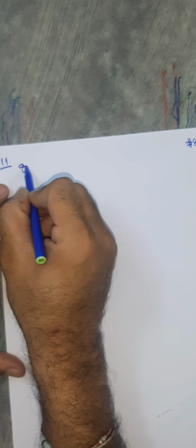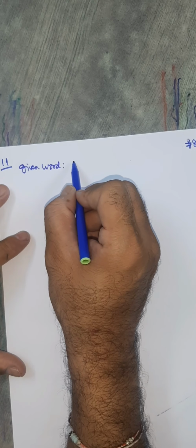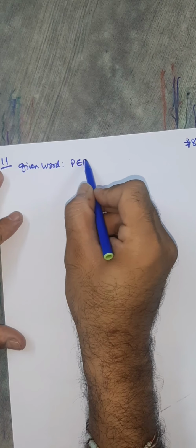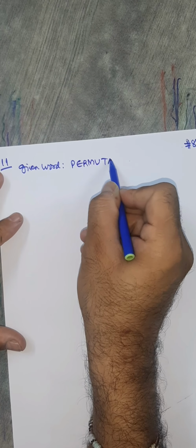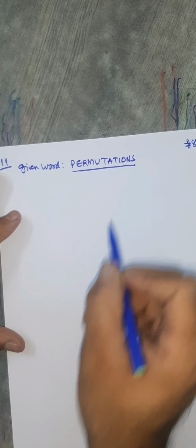Question number 11, which is also a very interesting question. In the 11th question, you are given the word "Permutations". That's the given word.